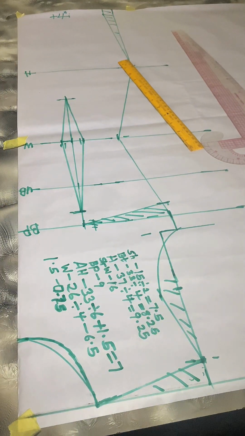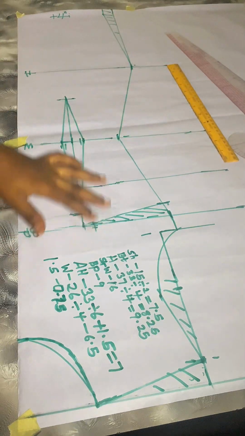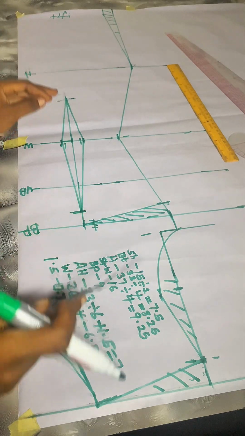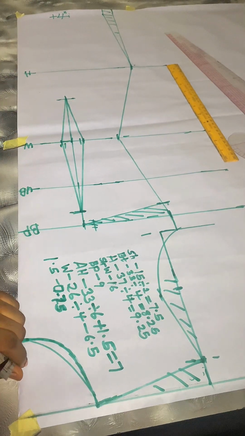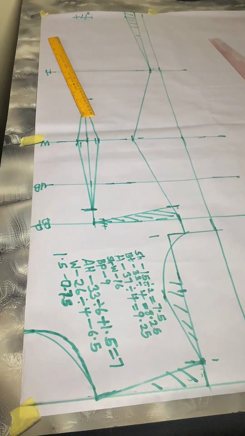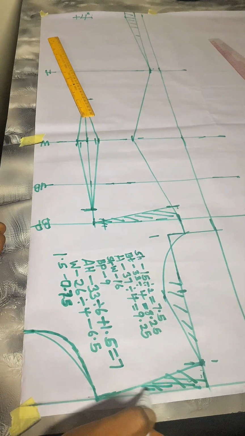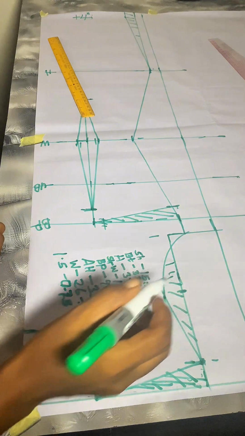I've already drafted our basic bodice. This is it. So let's draft. Then you are going to cut the place I cancelled. You are going to cut everything out.